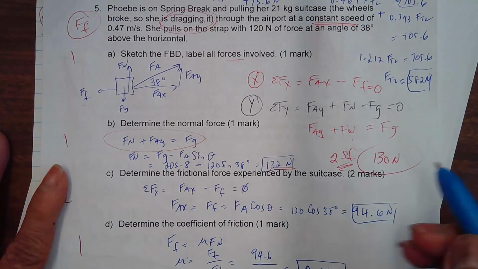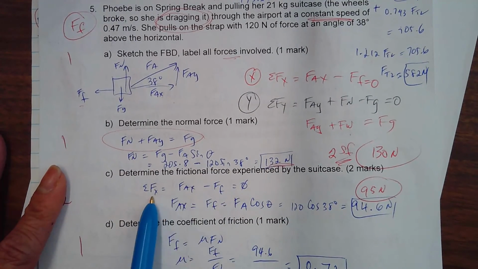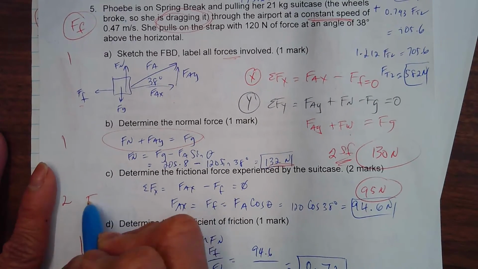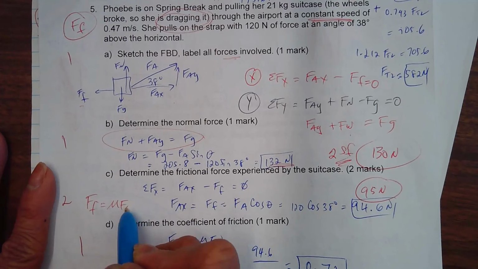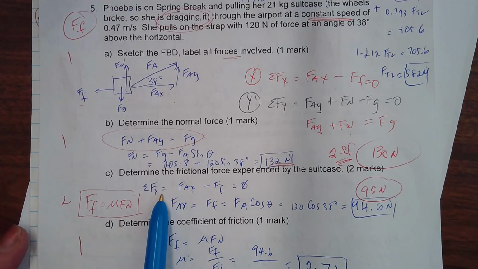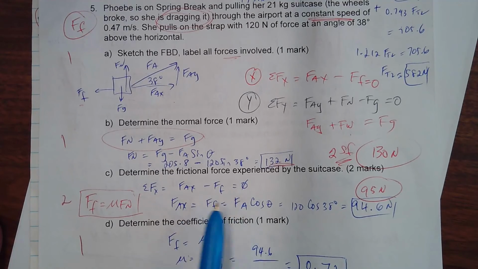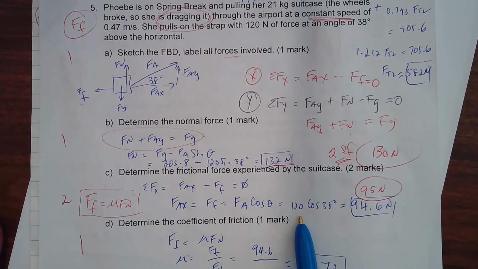And again, how do I calculate the frictional force? So you know that frictional force is mu Fn, but that is not the only way to find frictional force. You can find frictional force from that equation, mu Fn, or from the FBD equation. In this case, we'll have to go with the FBD, okay, which is FAx. Okay, so that's just FA cosine theta, 95 newtons.